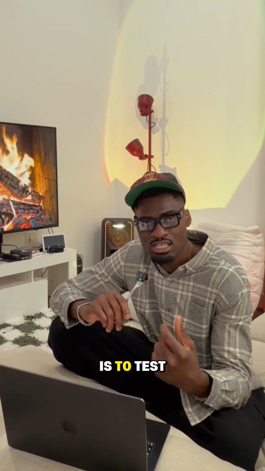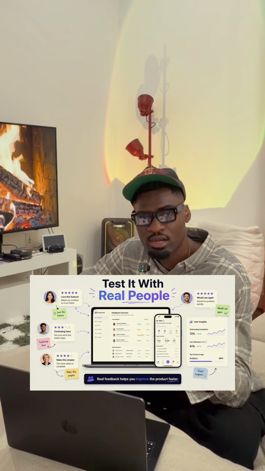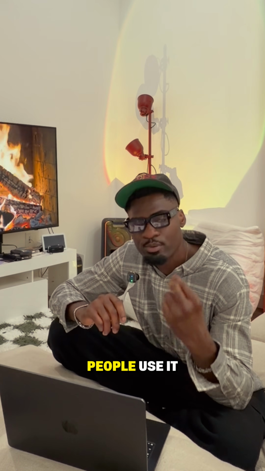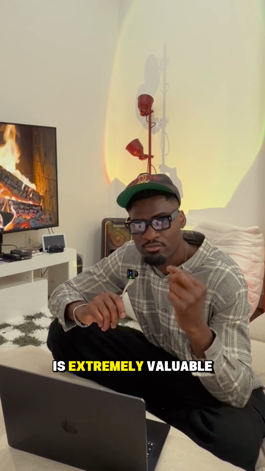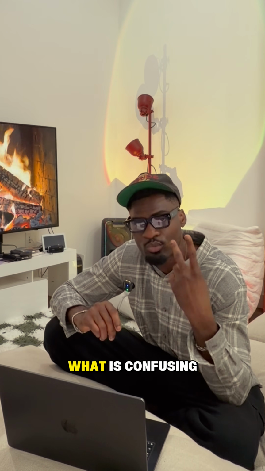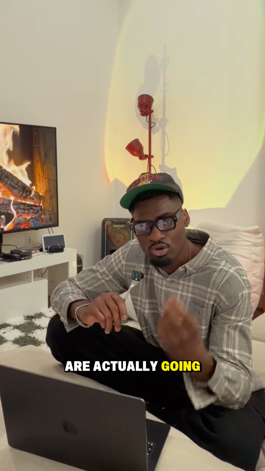The whole point is to test whether people actually want what you're building before you spend months building everything around it. Because sometimes you have an idea in your head and it sounds amazing, but when real people use it, you might discover they don't need it, they don't understand it, or they would prefer it differently. And the feedback is extremely valuable. When real users test your app, they'll tell you what they like, what is confusing, what they don't like, what is not useful, and what they think should be added. Now, you're not just building based on assumptions. You're getting real answers from people who are actually going to use the product.